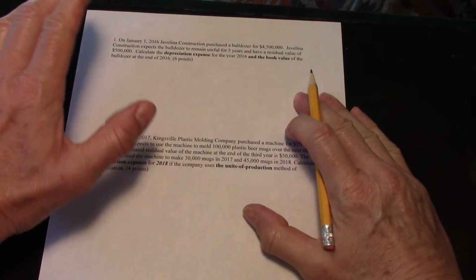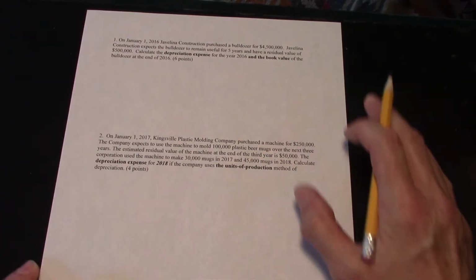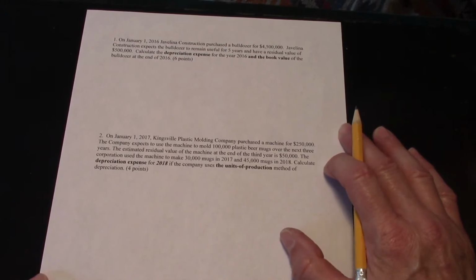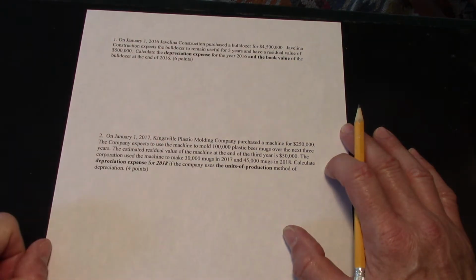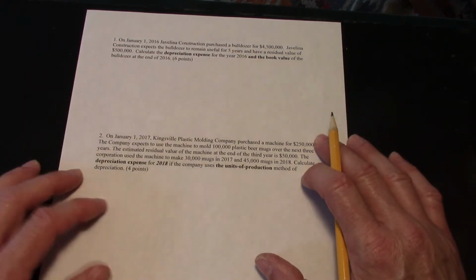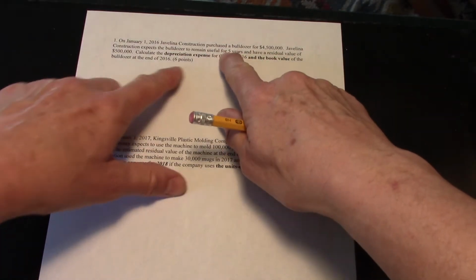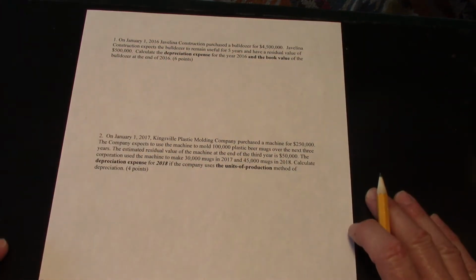So in this video we're going to work a couple of depreciation problems. One is straight line, one is units of production, but before you can do that you have to understand a couple of terms. One is cost. So as you can see, it purchased it for, so there's our cost. Residual value is what you think it's going to be left over, what's going to be worth when you're done using it. So this one is going to have a useful life of 5 years, and then at the end, $500,000. So you need to understand those terms to be able to calculate your depreciation.